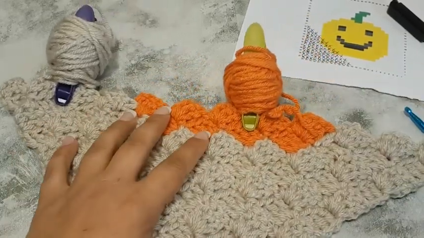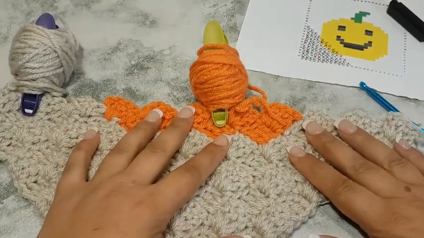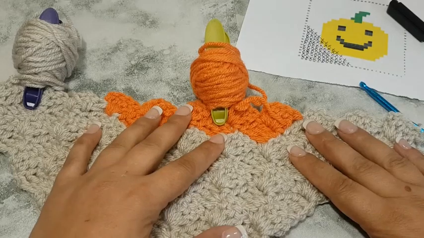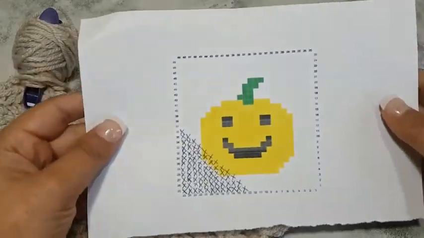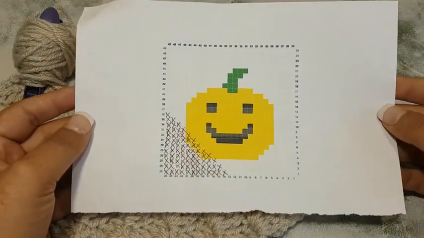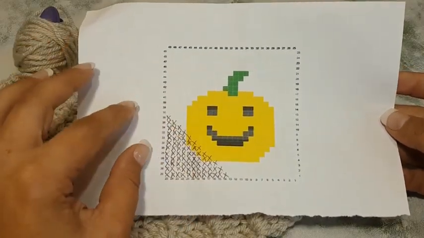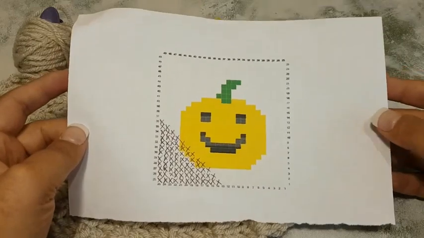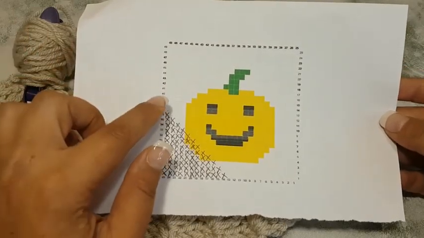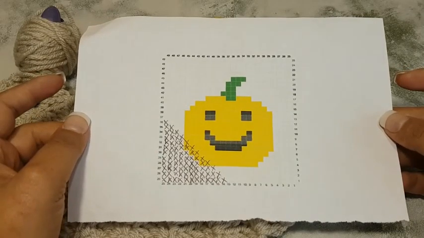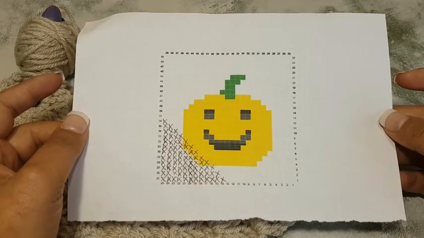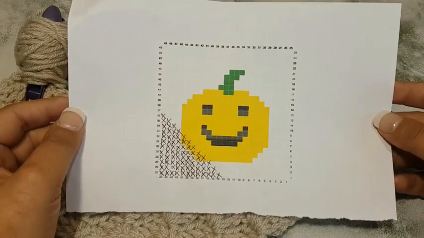So first thing you need to know when crocheting corner to corner is what exactly you are going to crochet. So you will need a corner to corner graph like this one. You can make your own. I made mine. There is a free website called Stitch Fiddle. I'll put the link in the description.